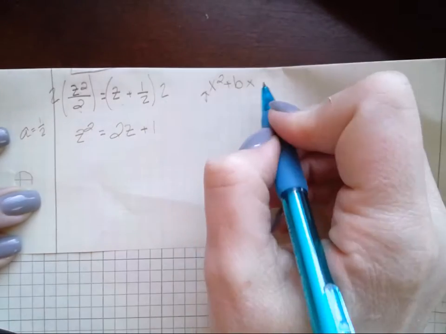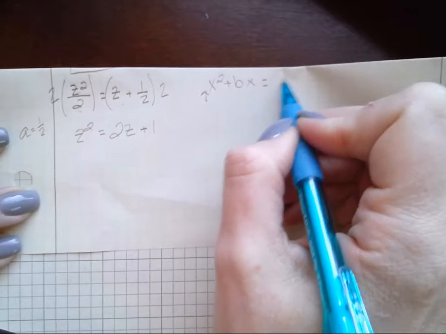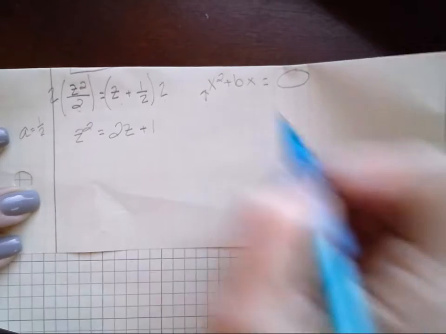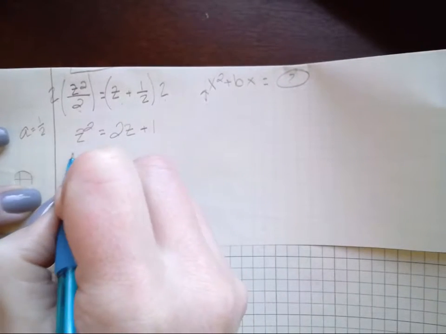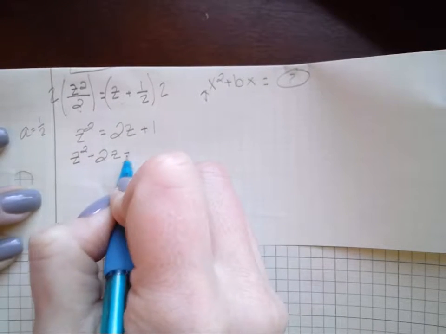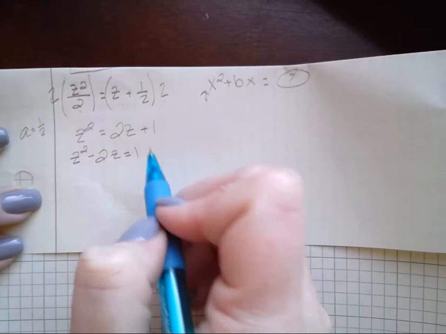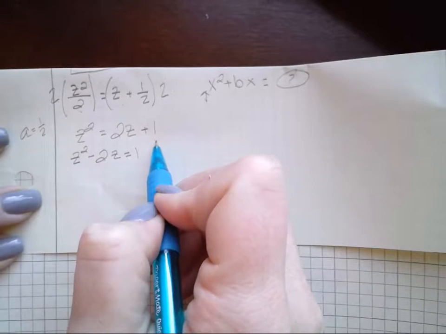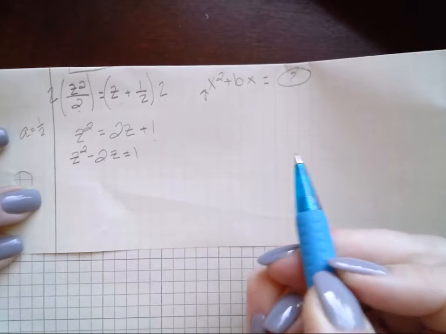Now, this still isn't in the form x squared plus bx and some constant over here. So all we need to do is bring this term over. So we have z squared minus 2z is equal to 1. This way, we recognize that this constant term is going to stay on this side, so why bring it over just to come back out again?